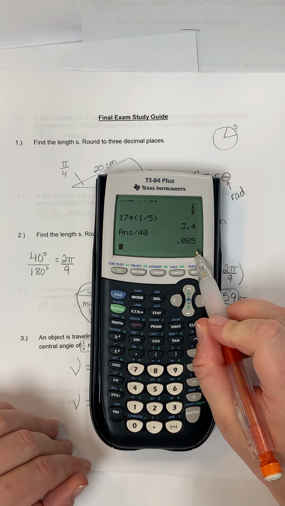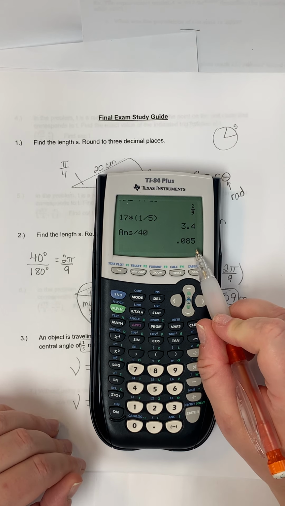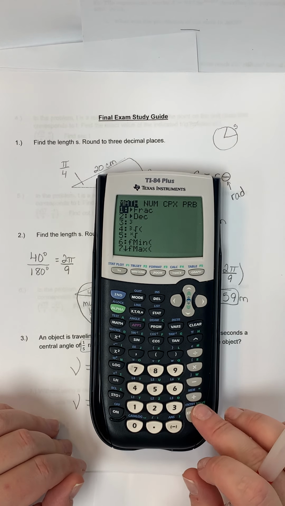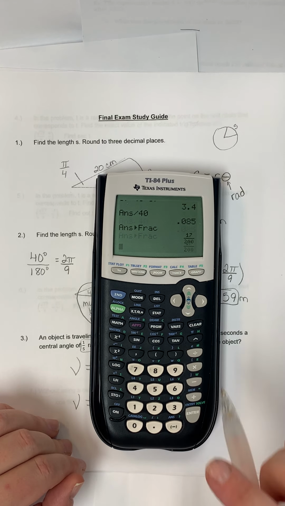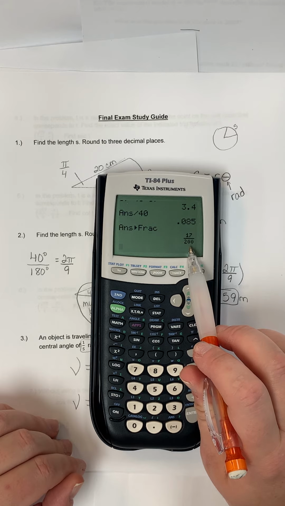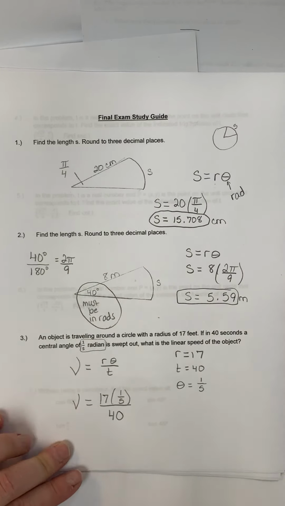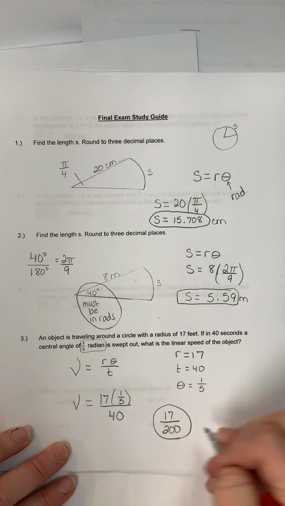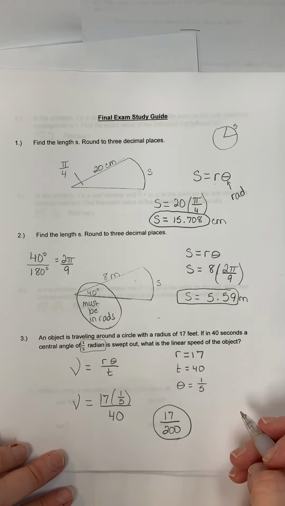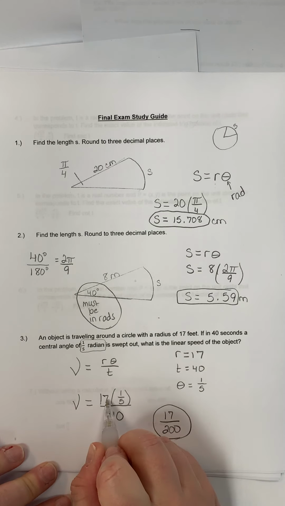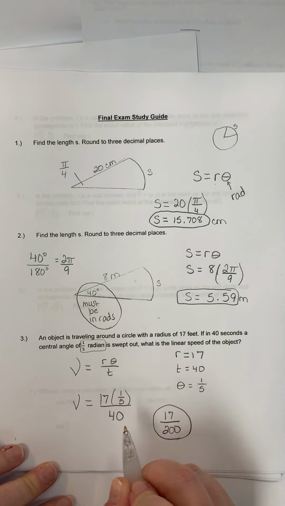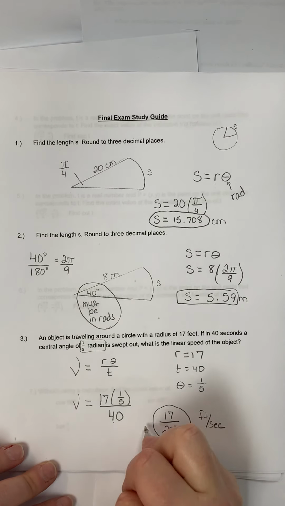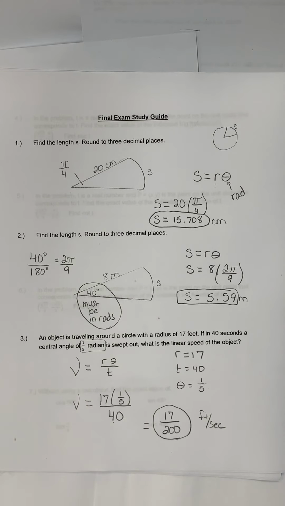Here's my decimal. They want this particular problem as a fraction. Always read your directions on there, right? So I'm going to go math, frac. There's my fraction, 17 over 200, okay? That's all that's needed. Now, if you wanted your units, just to make sure you were on the right track, we had 17 feet divided by seconds. So this is feet per second. That is your linear speed right there, okay?